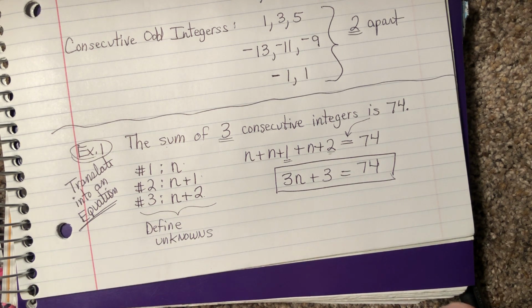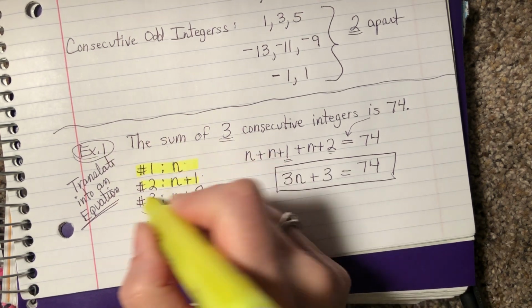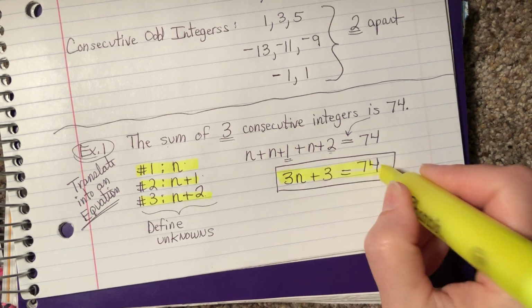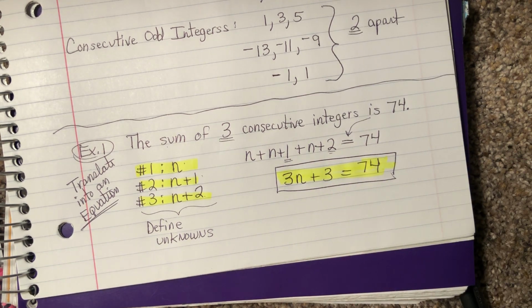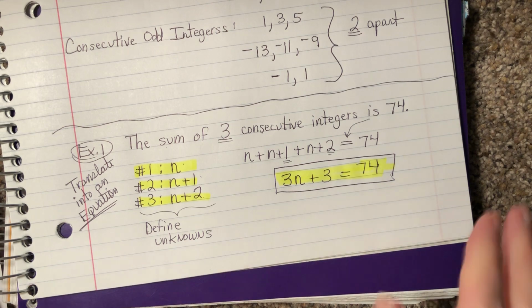Now on your homework, this is what you have to write. You've got to do this part and this part. You don't have to solve it, so that's the good thing.